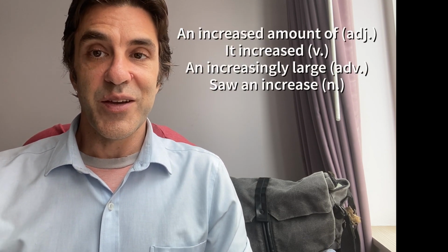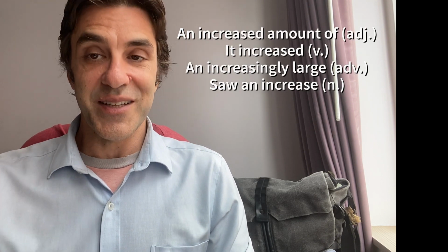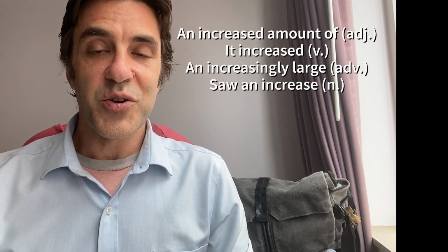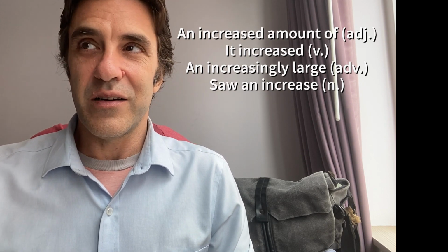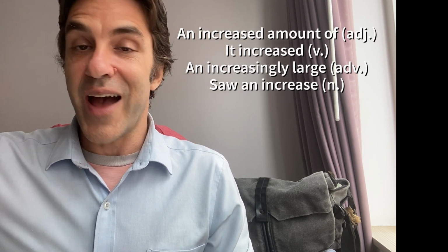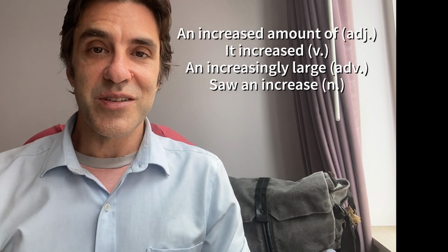Also, are you using adverb and adjective forms correctly? Like increase, increasingly, words like this. So you're using a variety of forms, not necessarily very advanced and academic, but you're using just a variety that satisfies the task.